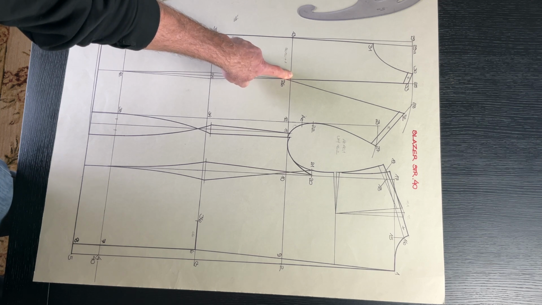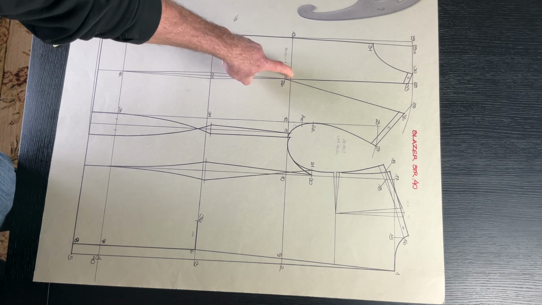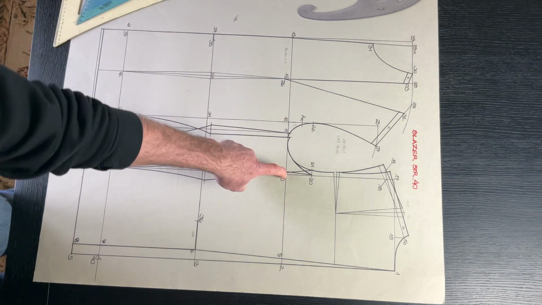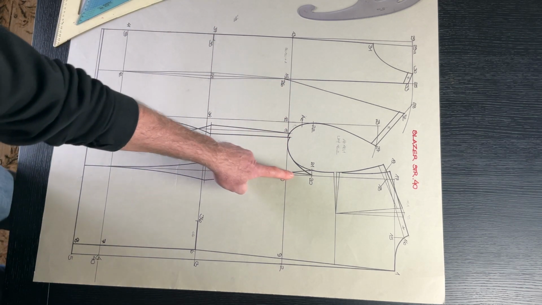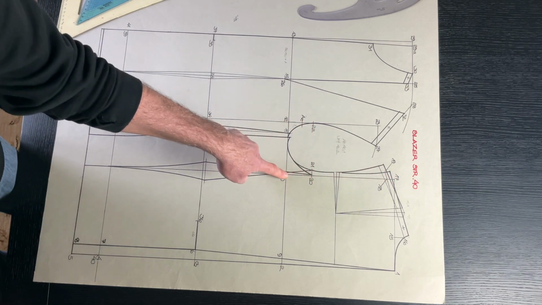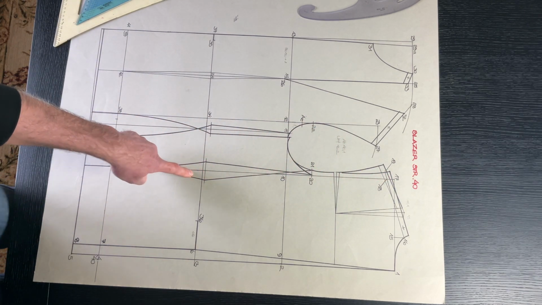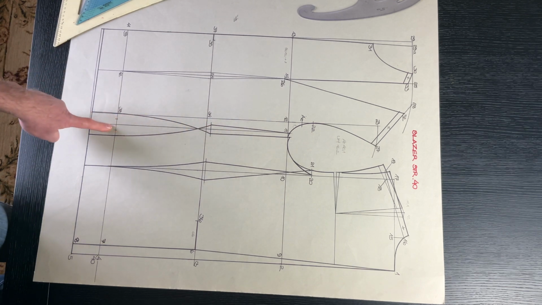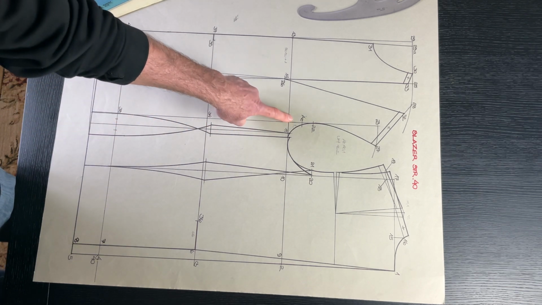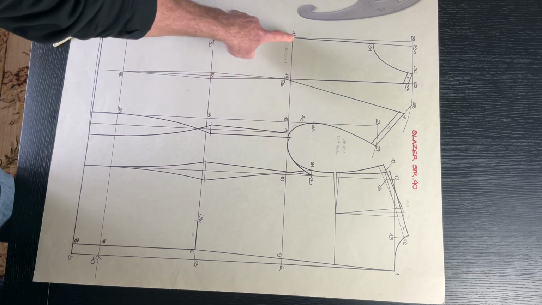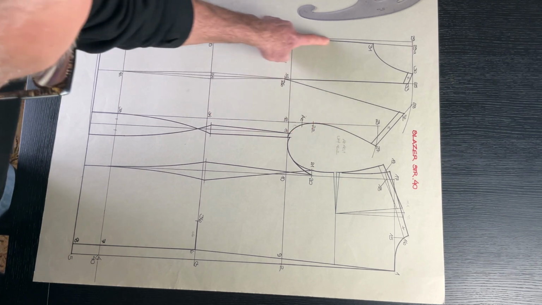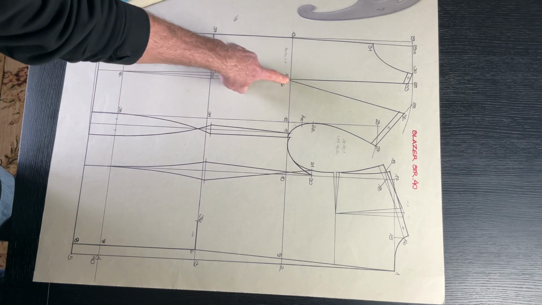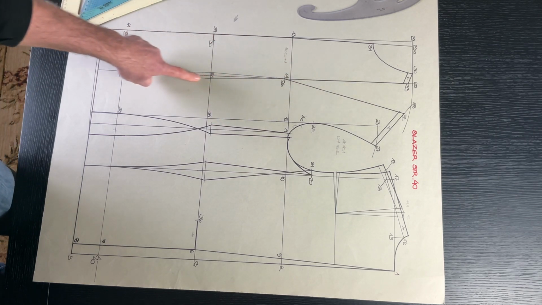Now draw perpendicular vertical lines from all these points: from 10 up and down, from 11 down all the way, and again from 12 and 13 up and down, and 14 also up and down.